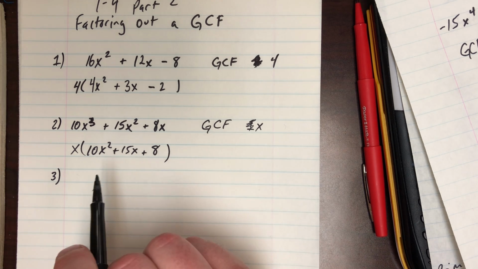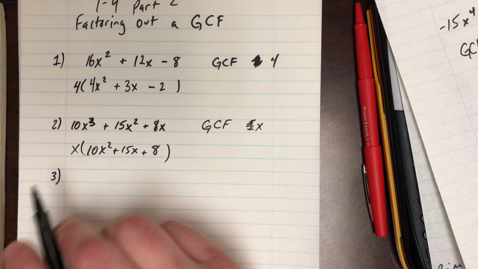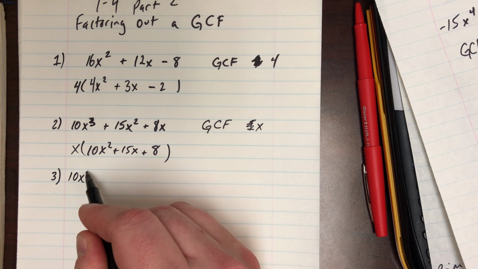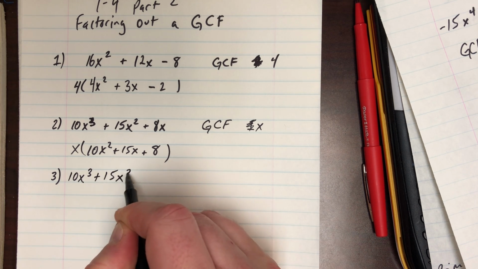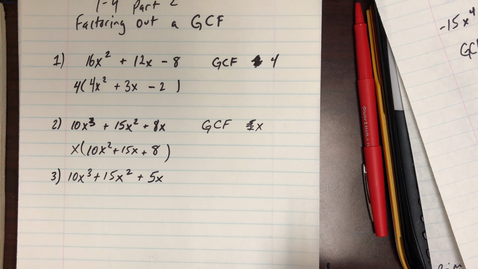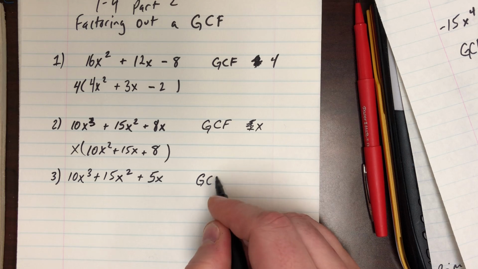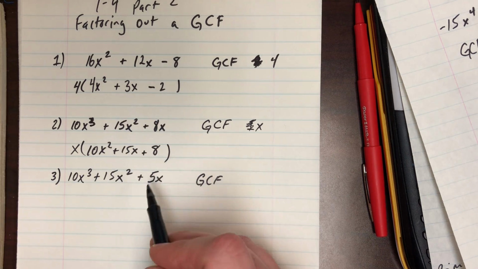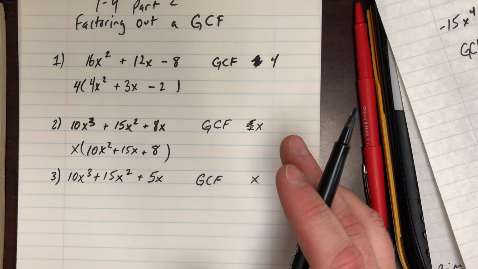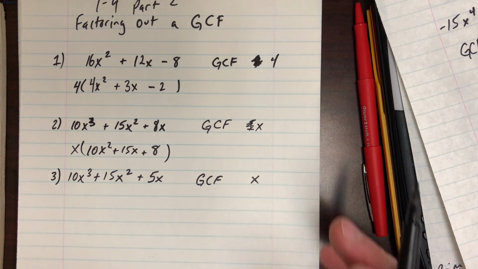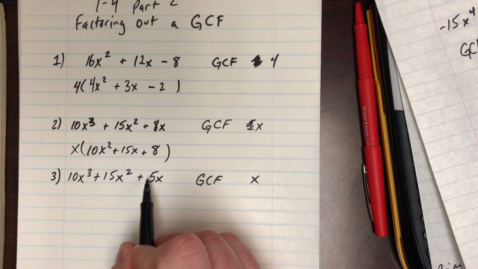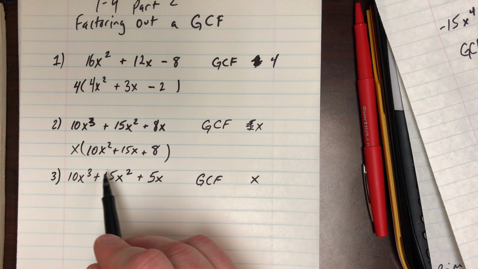So let's look at kind of a counter example to this. Let's say we have 10x cubed plus 15x squared plus 5x. Same example, just instead of 8x, now it's 5x. So an x goes into all of them. We already talked about that. But now, what's the greatest number that goes into all of them? Because now 5 goes into 5, so I can say 5 goes into all three.